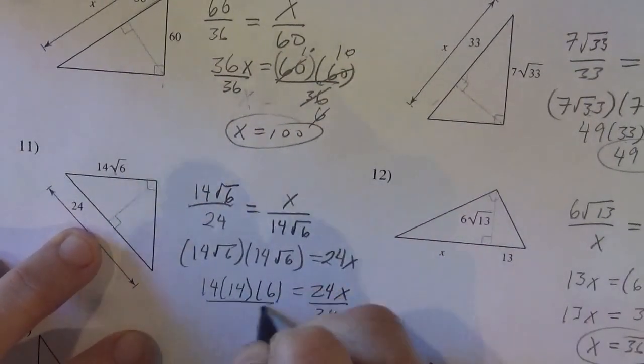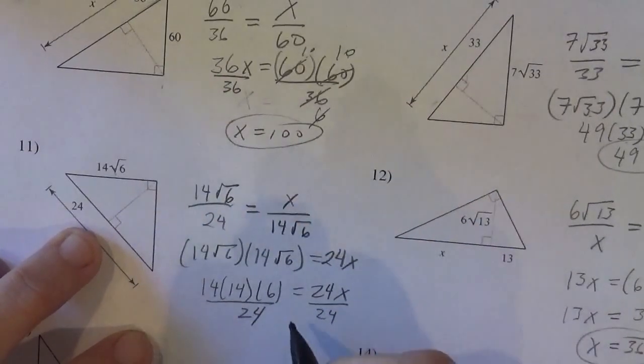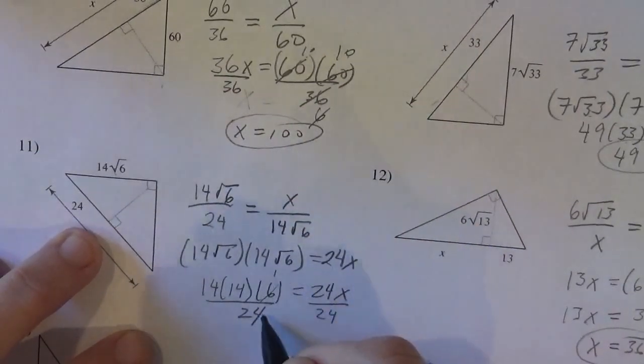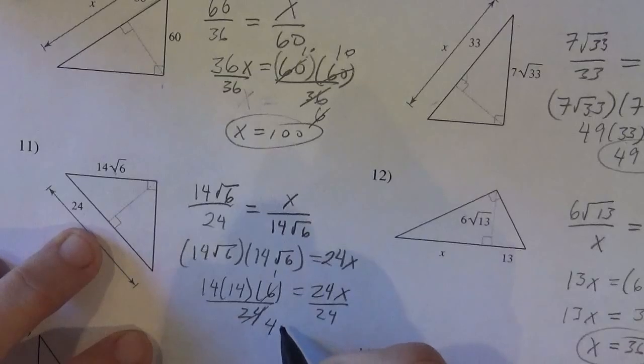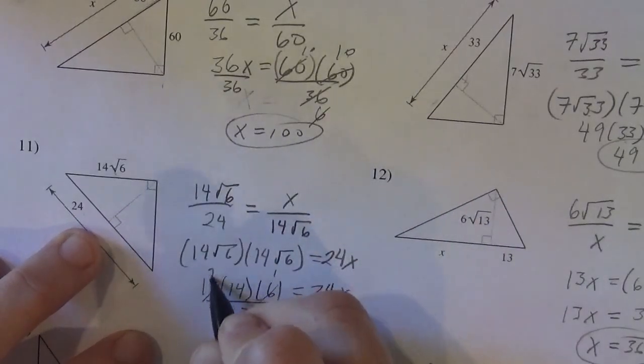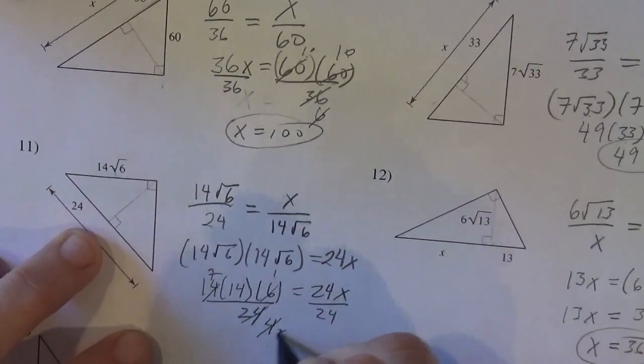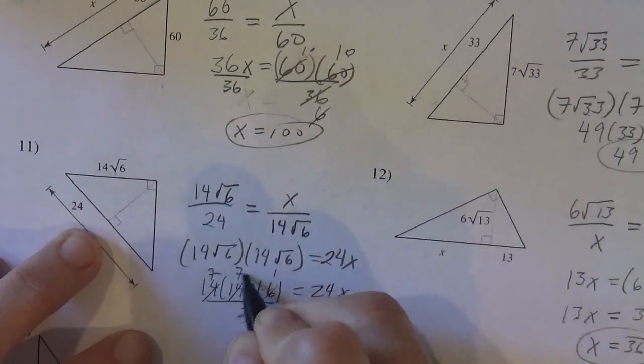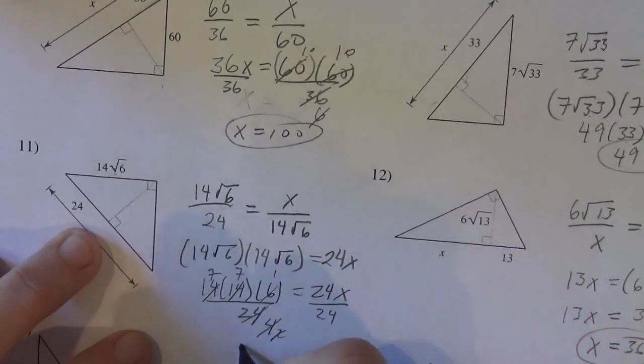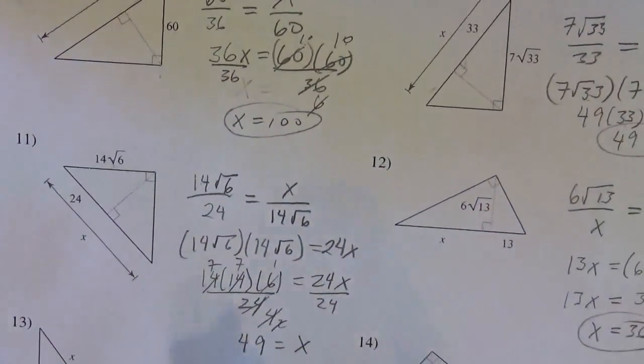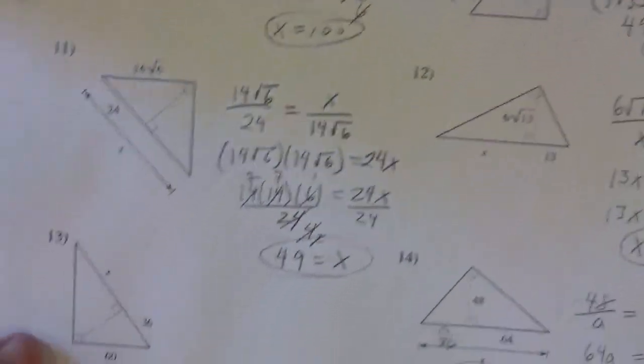When I divide by 24, I can start hacking away. Divide by 6, I get 4. Divide by 2, I get 7. 2 divided by 2 again, I get 7. So it looks like I'm getting 49. 7 times 7 is 49, so X is 49. Ooh, they agree. Awesome. Alright, we can do it again.